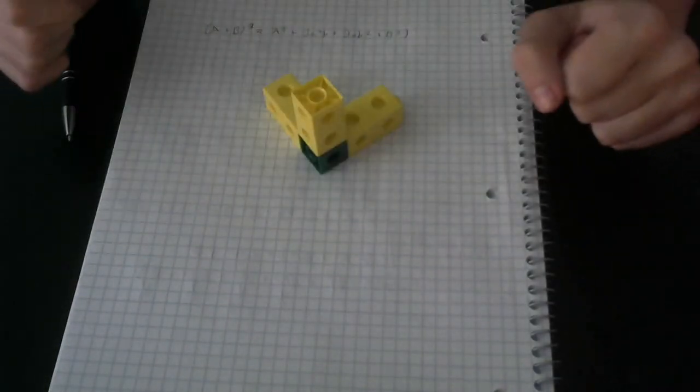So our next plan of action is to fill out this cube area of a plus b times a plus b times a plus b with this equation right here, which is a cubed plus 3a squared times b plus 3a times b squared plus b cubed.